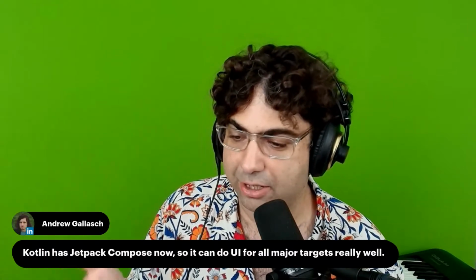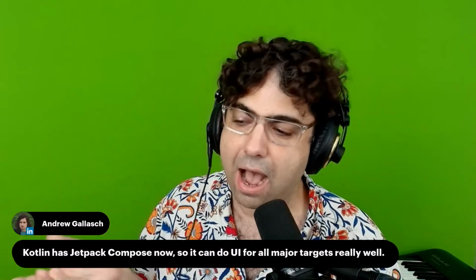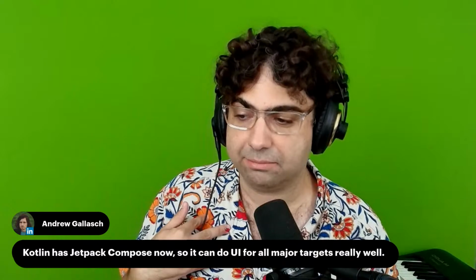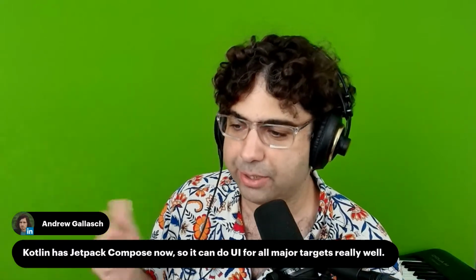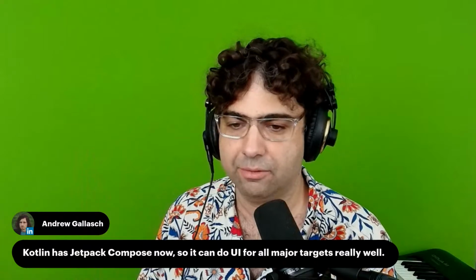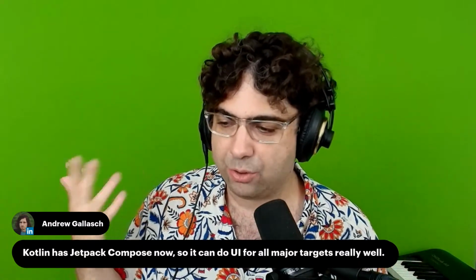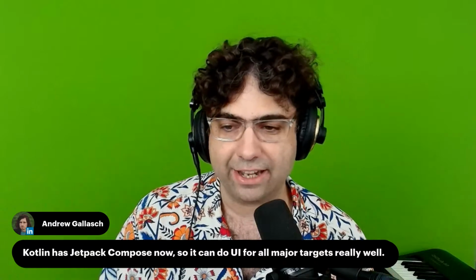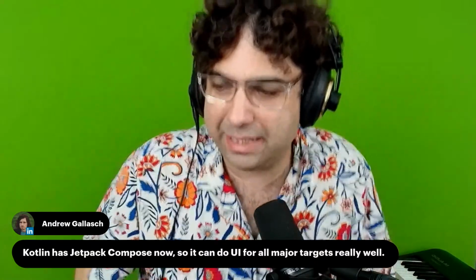And it's the same with Kotlin, right? You mentioned Kotlin has Jetpack Compose, so it can do UI for the major targets. Again, I would need to see. I don't think I've ever seen a Windows app written in Kotlin. Definitely, there are no plugins written in Kotlin, because plugins have specific requirements on windowing and other handling. So there would need to be a very mature layer where everything works for somebody to switch languages.